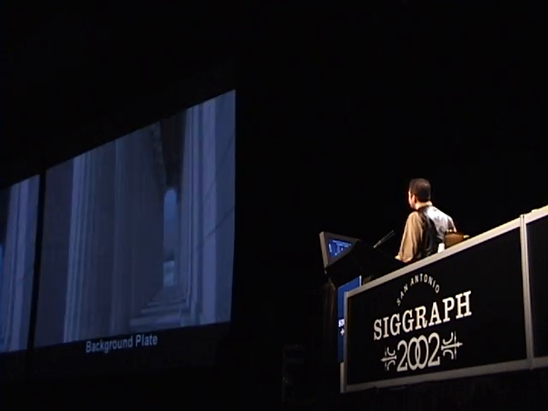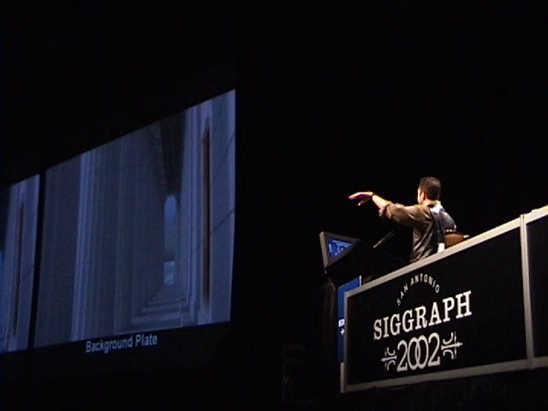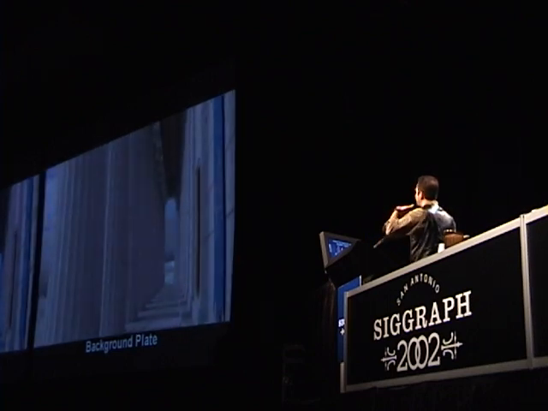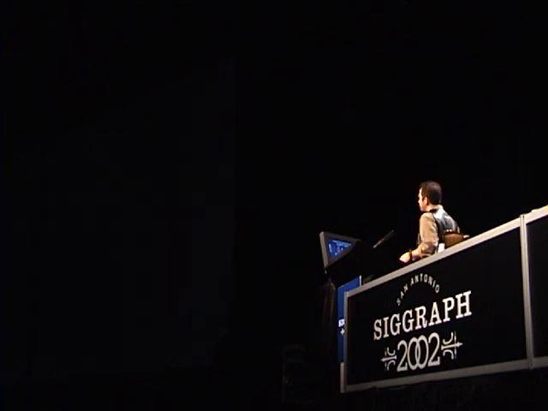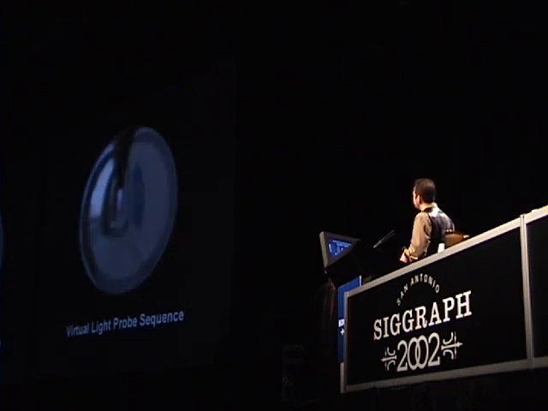So we'll see first here is the background plate. The idea is that the columns are sort of late afternoon, the sun's coming through the columns, and the actor will walk into shadow and into sunlight as they move forward. Here's the virtual light probe sequence as we're moving forward.